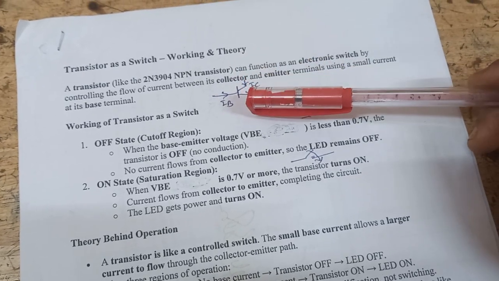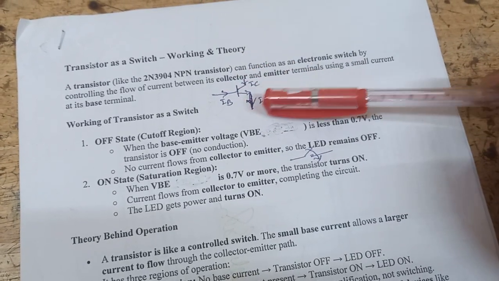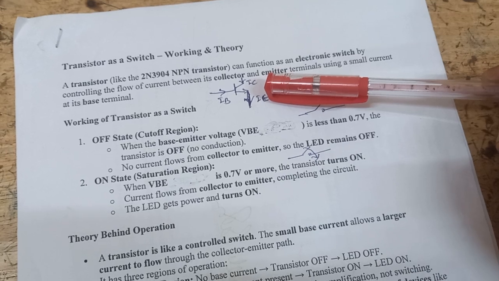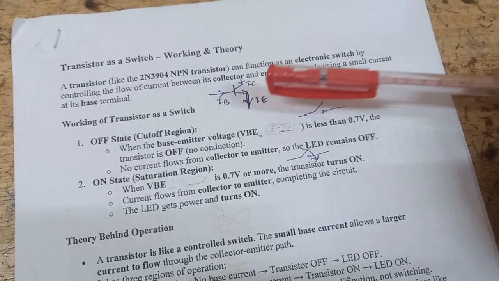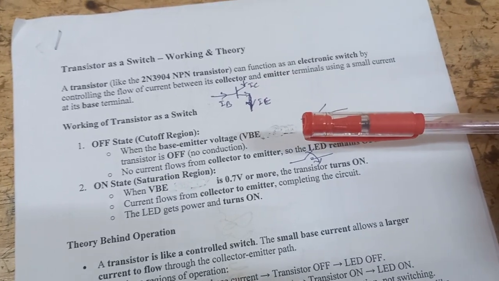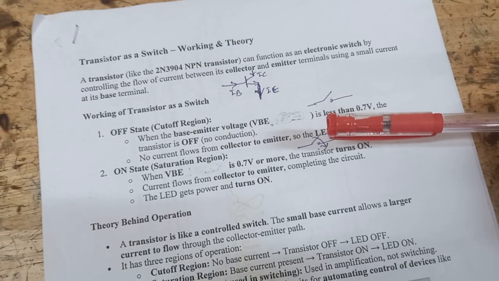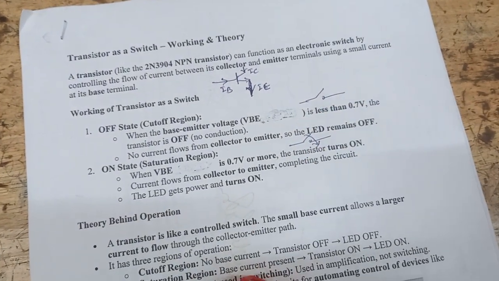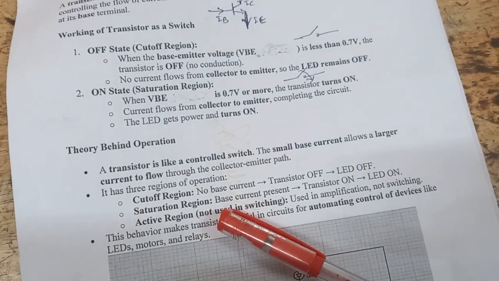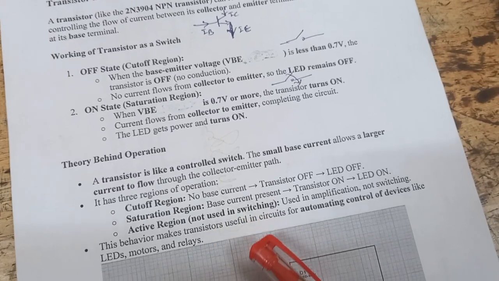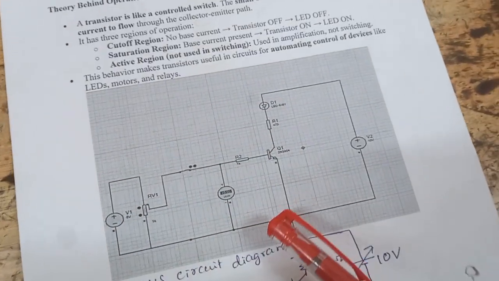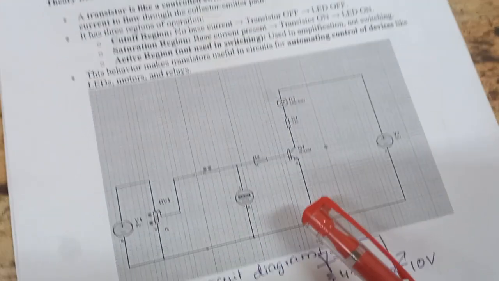The active region is not used in a transistor as a switch circuit. Only two regions are used, the cutoff region and the saturation region.